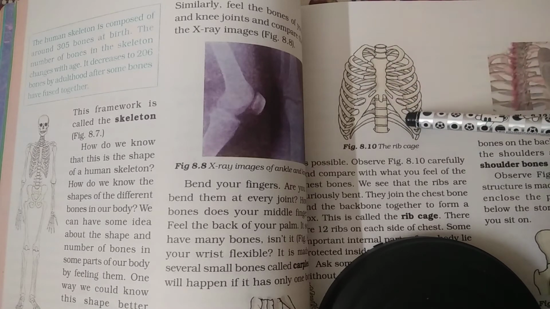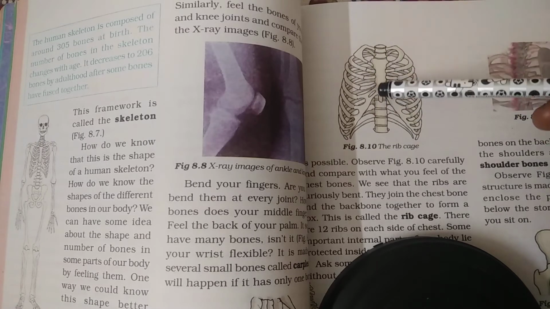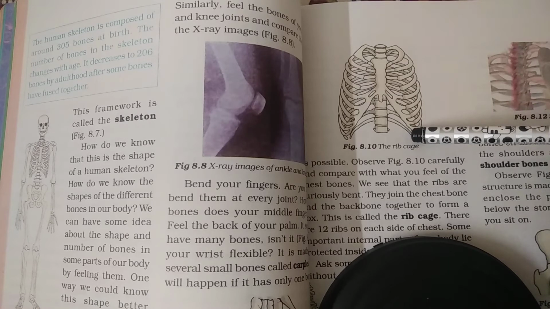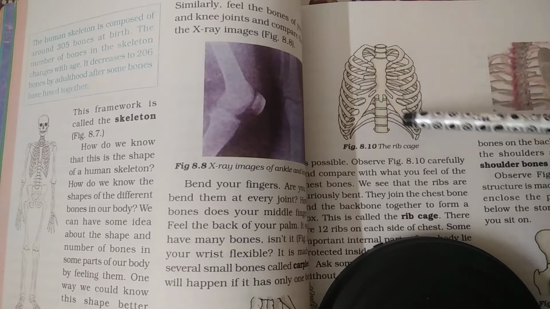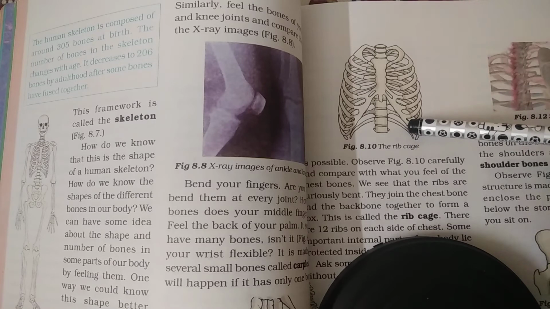Among the 12 pairs, only 10 pairs are connected with the sternum bone. The remaining 2 pairs are not connected to the sternum, so they are known as floating ribs or floating bones.